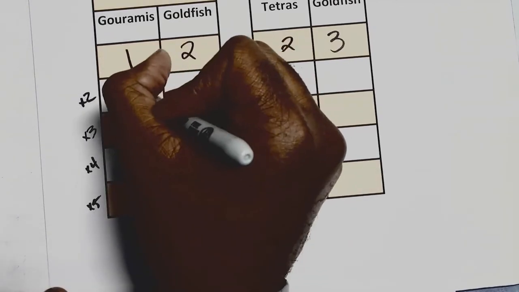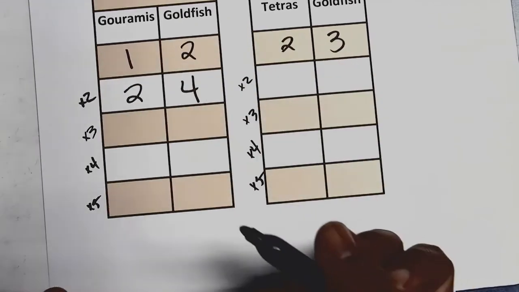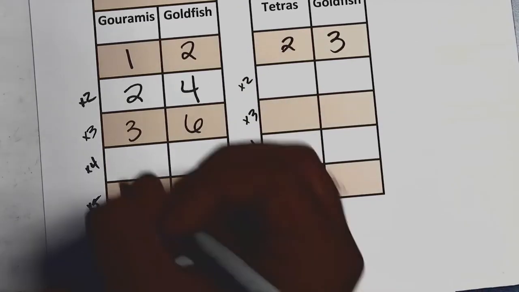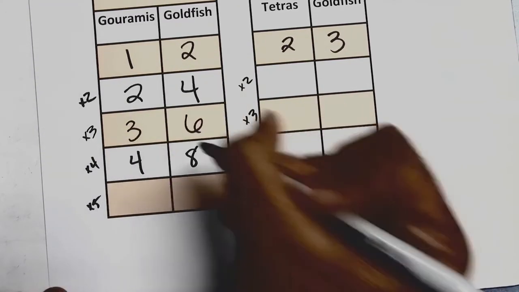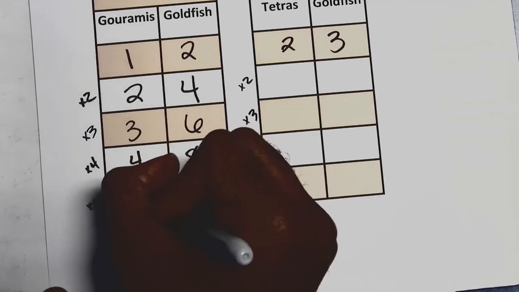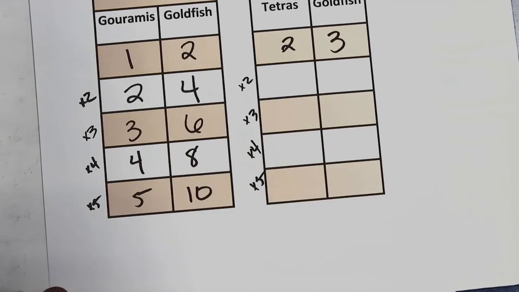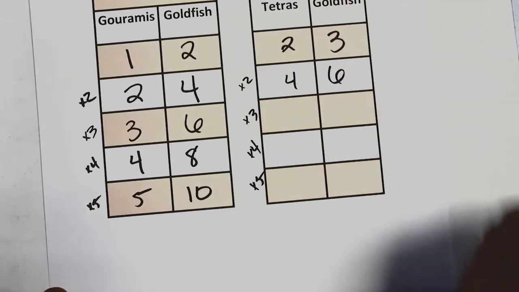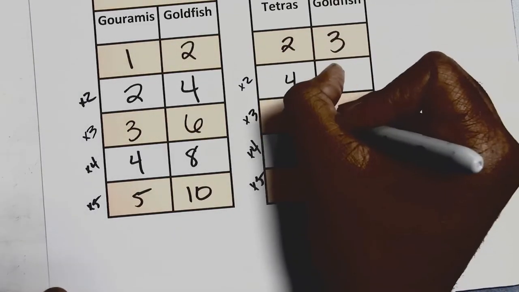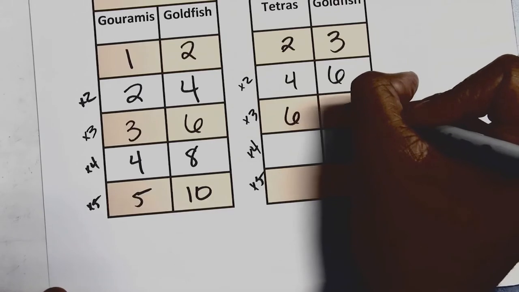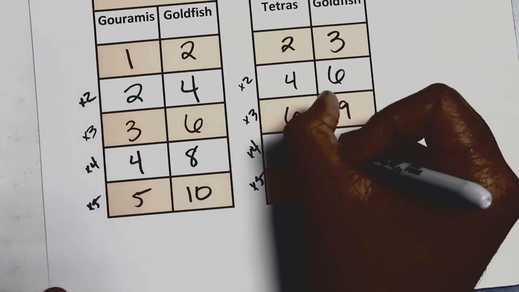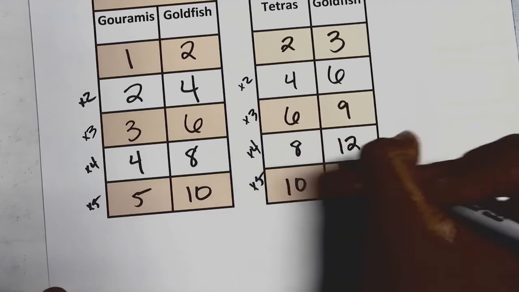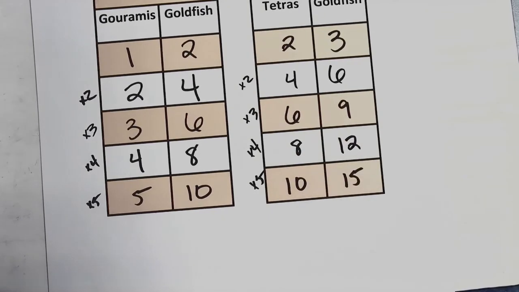So this would be 2, 4. This will be 3, 6. Good job. This will be 4, 8. And then this one will be 5, 10. Great job, y'all. This one will be 4, 6. This one, 6, 9. This term, 8, 12. And this term, 10, 15.